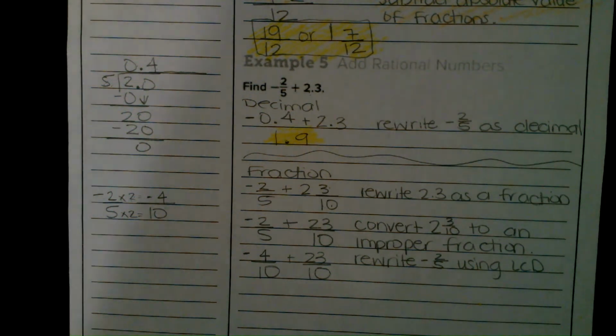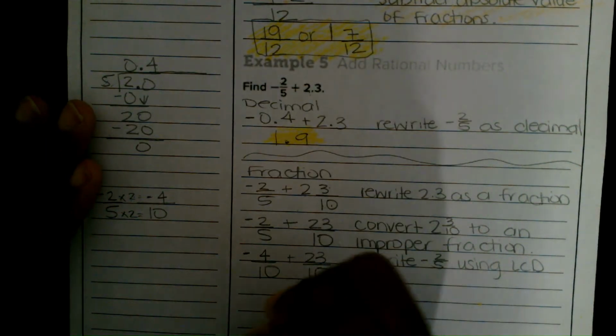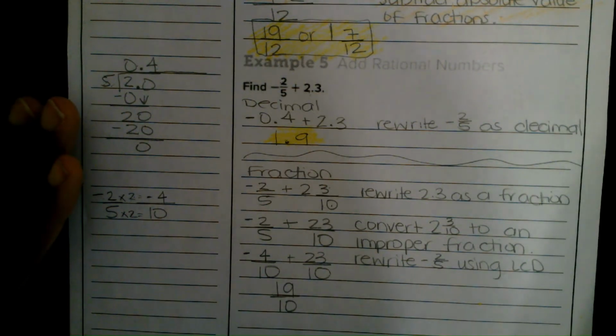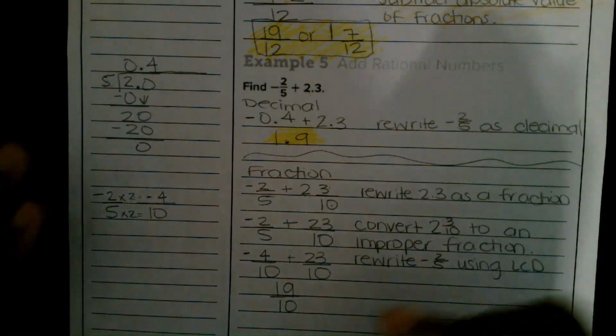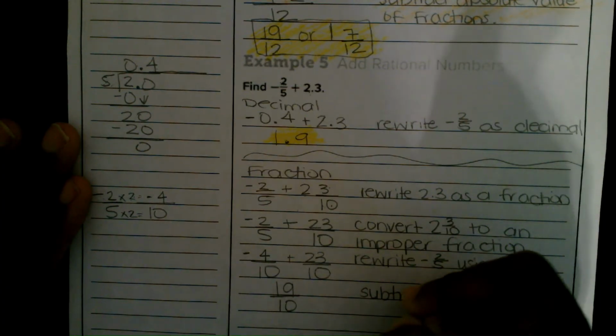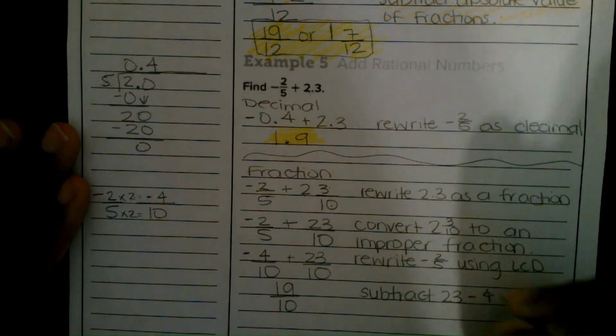So 23 minus 4 is going to give me 19. I'm going to keep my denominator of 10. And right here, subtract 23 minus 4.